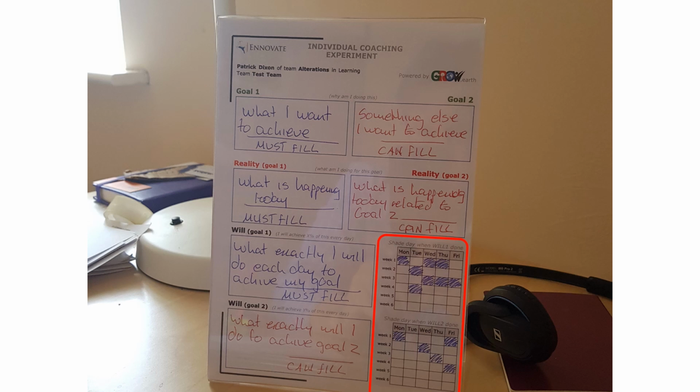So what you can see in week 1 is Patrick has shaded the Monday, the Wednesday, and the Thursday to indicate that he has attempted the will 1 on those days and has left the Tuesday and Friday blank because he has not tried anything on those days. For the will 2, he has shaded the Monday, but then he hasn't shaded on Tuesday, Wednesday, or Thursday, and then he has shaded again on Friday to say that he has attempted his experiment on that day. So what we can see is that Patrick has run with these 2 experiments for 4 weeks. And at the end of that period, he is then going back into the one-to-one session with his coach.